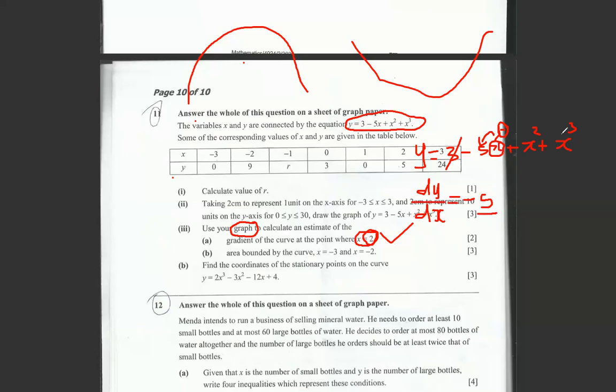In simpler terms, when you have the function, let's say 4x, the dy dx of this function, just remove the x, and the coefficient becomes the answer for the dy dx. The explanation that I've given here just justifies that.